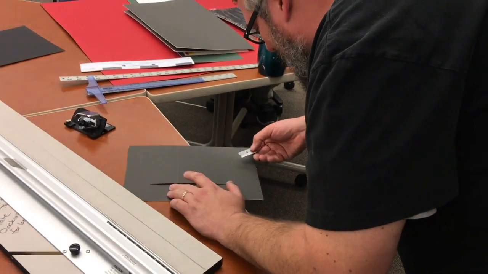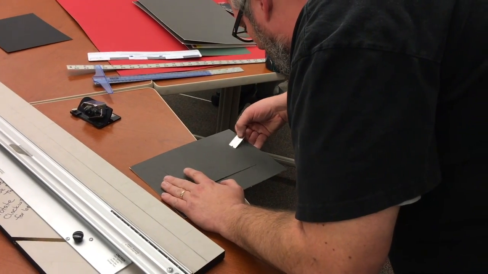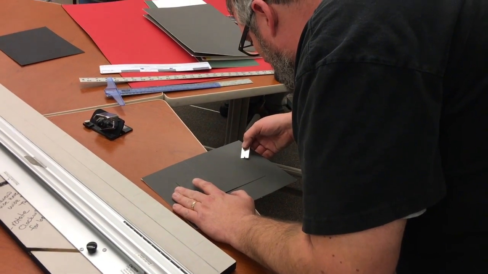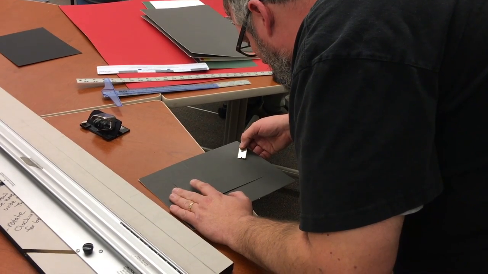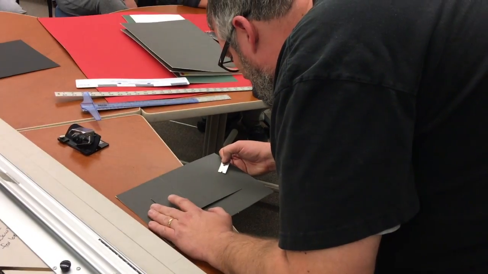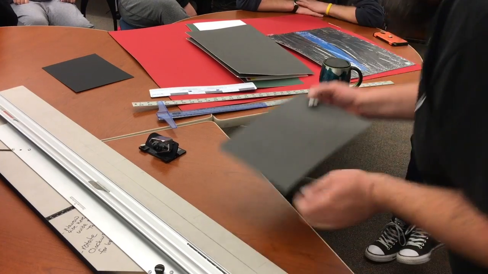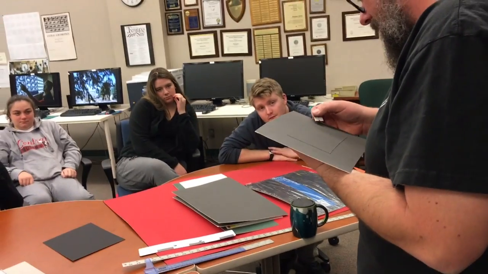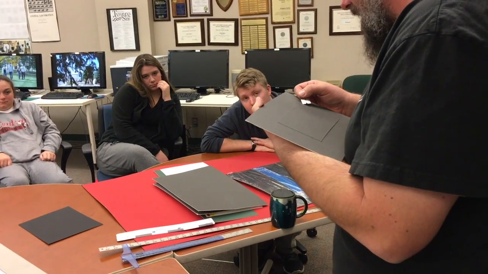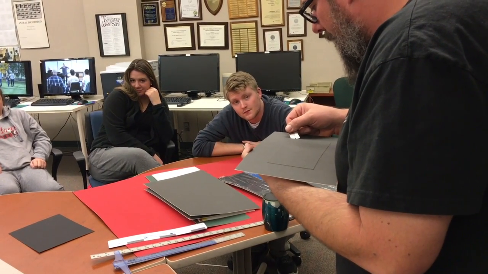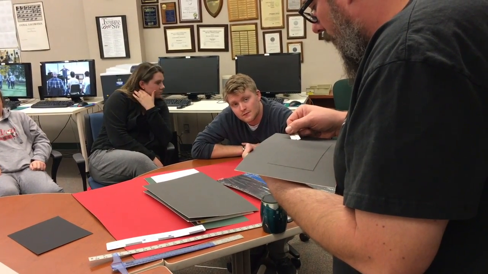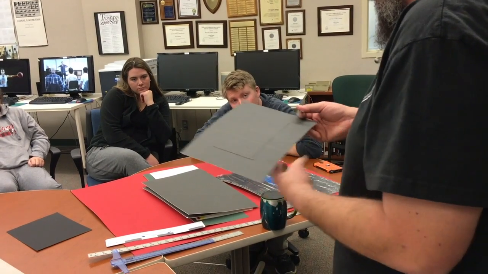And then I'm just gonna, this is the tricky part. You want to be real careful. You can use an X-Acto blade or just a razor here, but you're gonna try to slide. Actually, I don't know that even went all the way through. Gently slide that blade in there, and then just try to work it to the corner. That one popped up now.